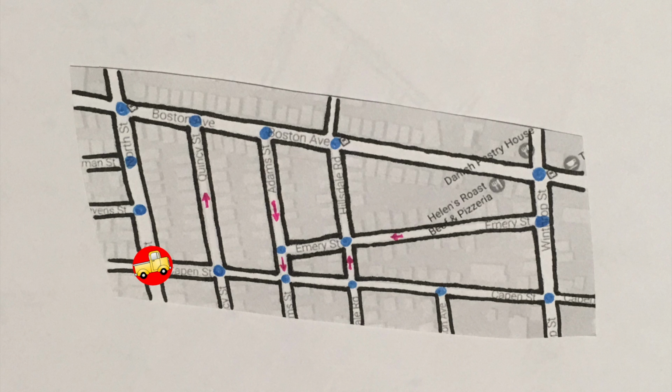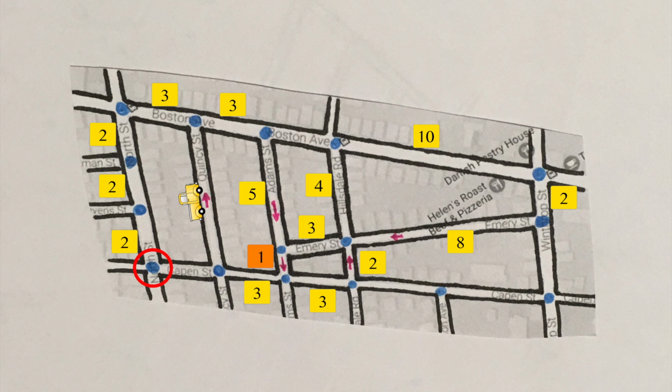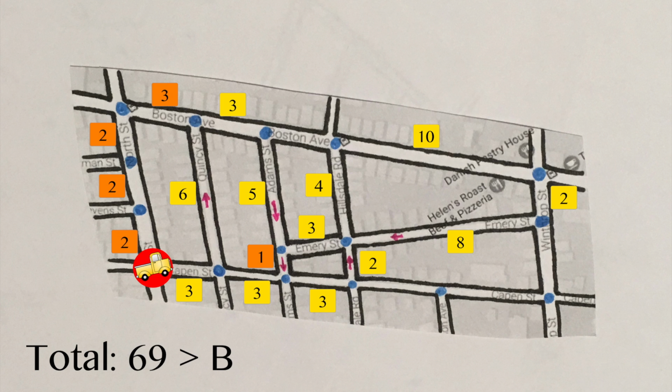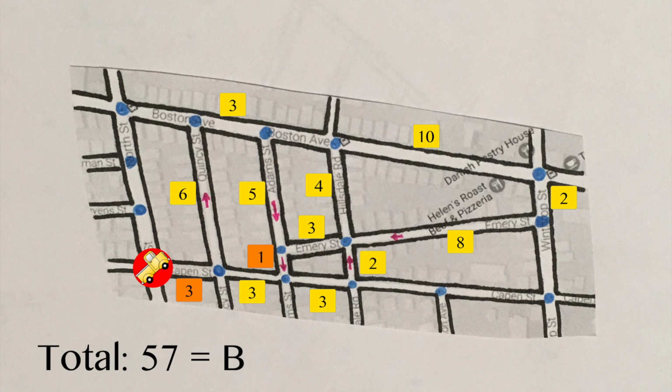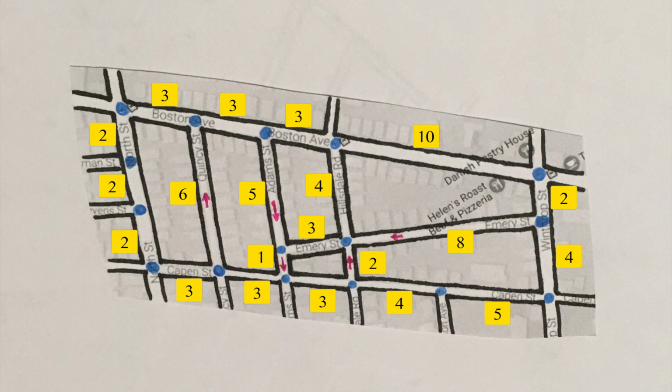We non-deterministically pick a street intersection to start at as our home base. We start off and end at our starting vertex. This cycle has a sum weight of 69, which is greater than B. Thus, we reject this cycle. Again, we start off and end at our starting vertex. This cycle has a sum weight of 57, which is equal to B, so we accept this tour. Distance-wise, we found the most efficient way to collect all the packages and return to home base.